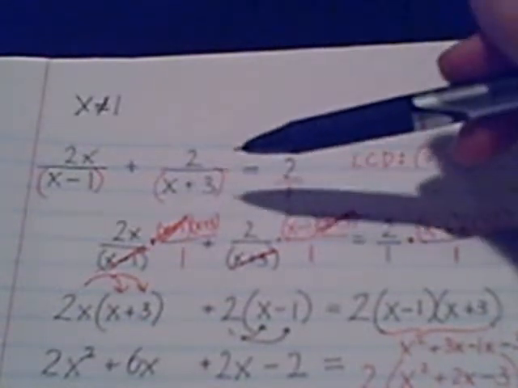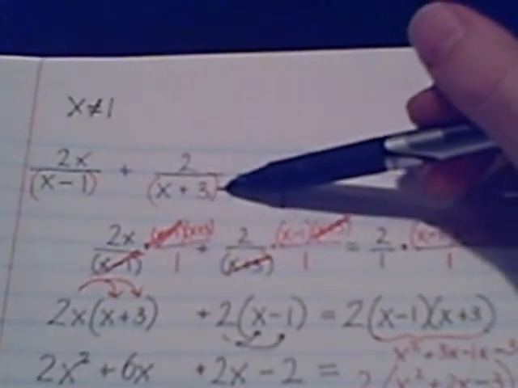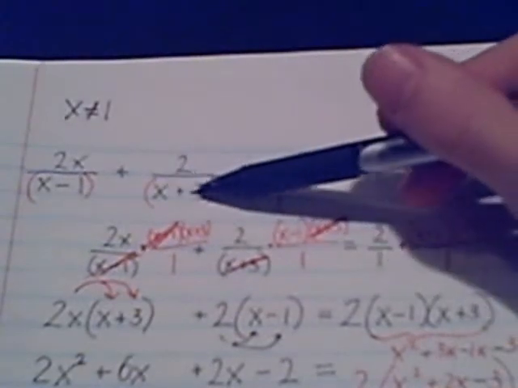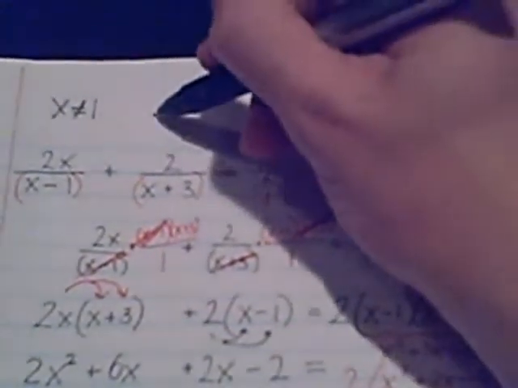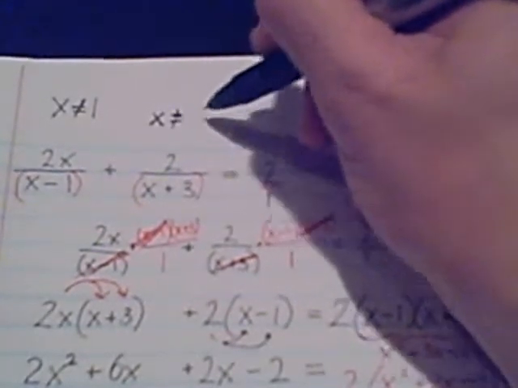There's another number that would be no good, and it comes from this denominator, x plus 3. We don't want that to equal 0, so if x was a negative 3, negative 3 plus 3 would equal 0. So from that denominator, we have another bad answer. X could not ever equal negative 3.